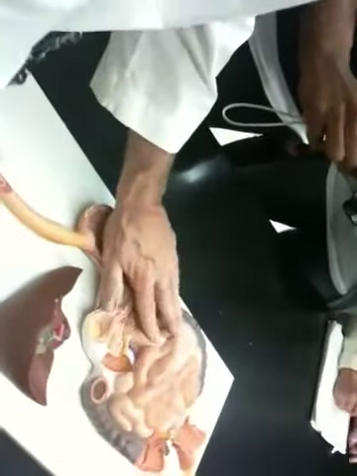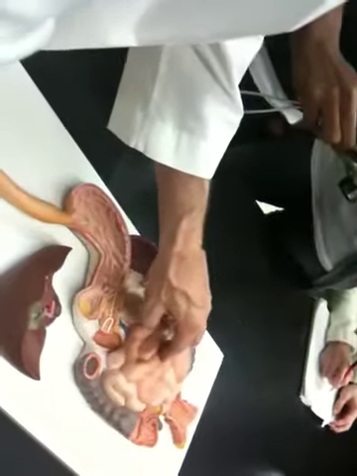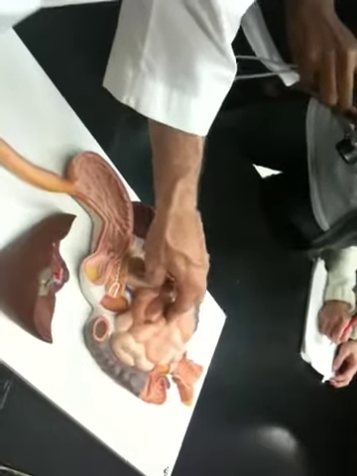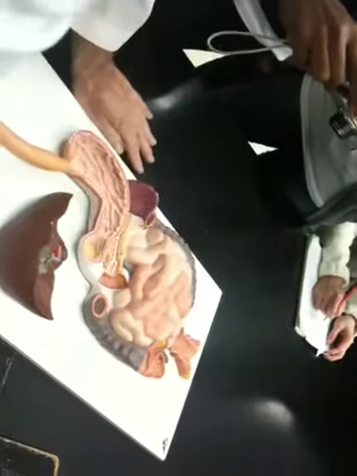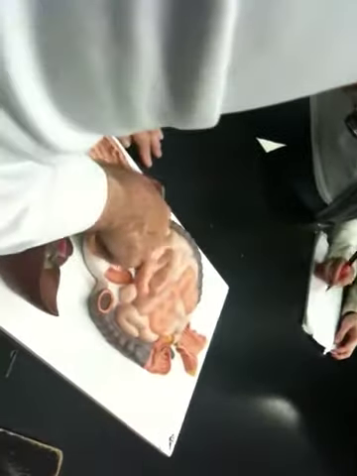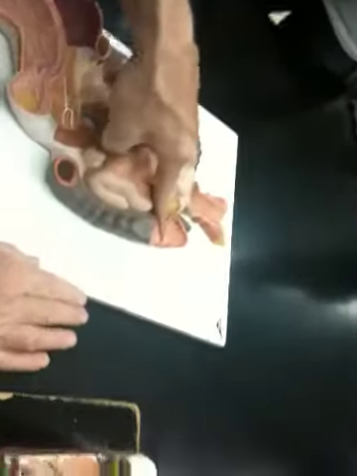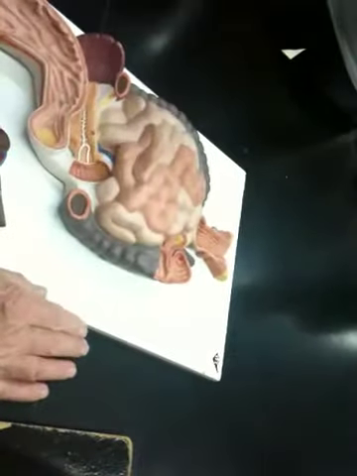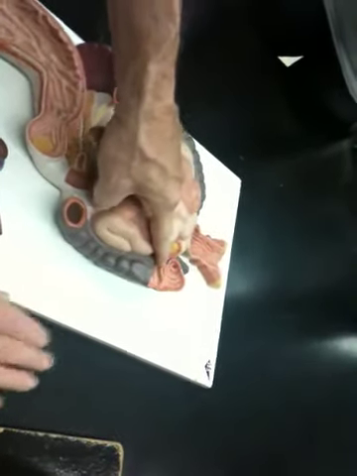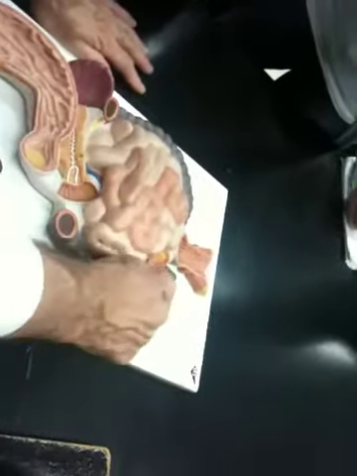The jejunum is the next part of the small intestine and goes all around in there, and then not even halfway through, we turn into the third part of the small intestine we call the ileum. So we have the duodenum, the jejunum, and then the ileum. The ileum ends right over here, comes in right here and joins a valve. This is called the ileocecal valve, and this allows the contents of the ileum to enter the cecum.